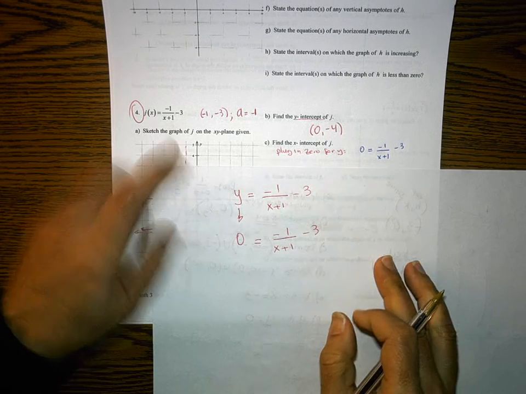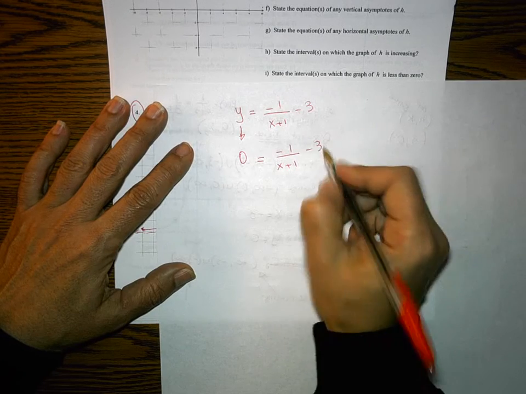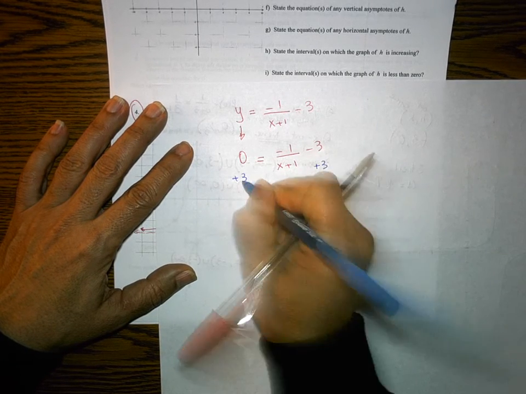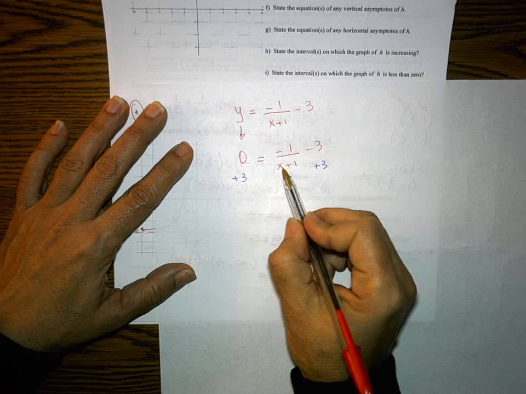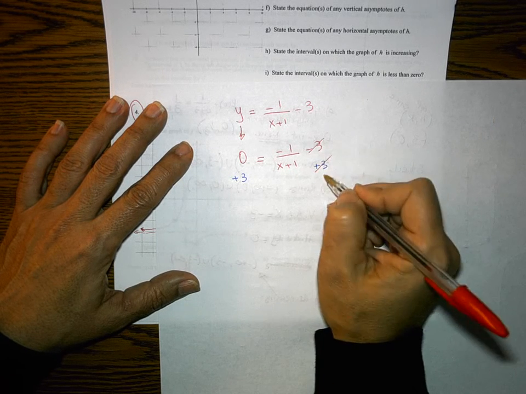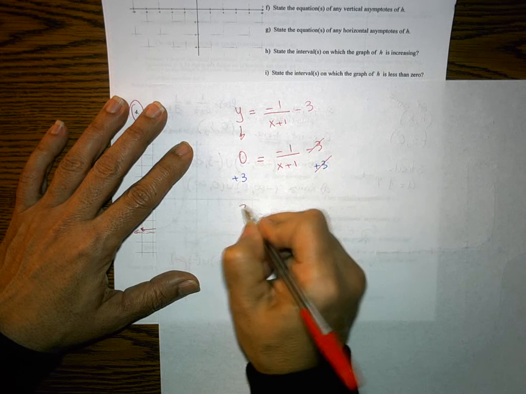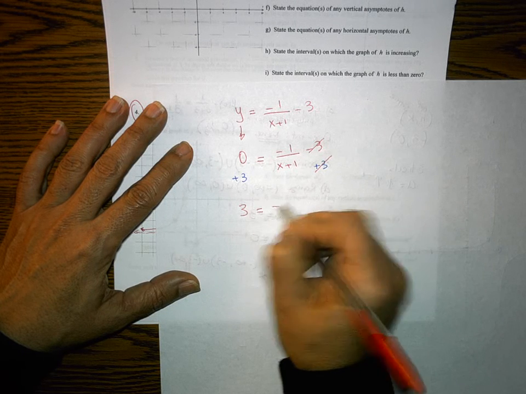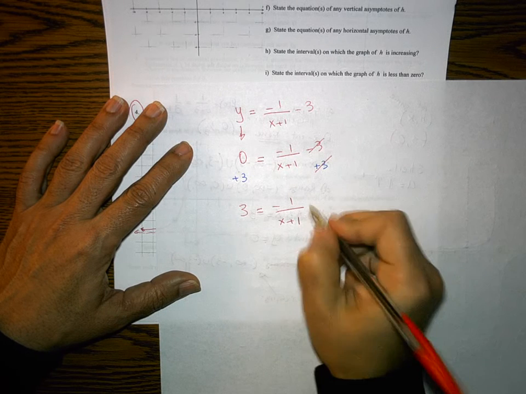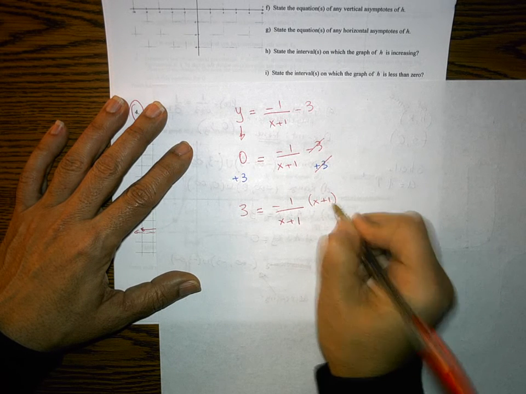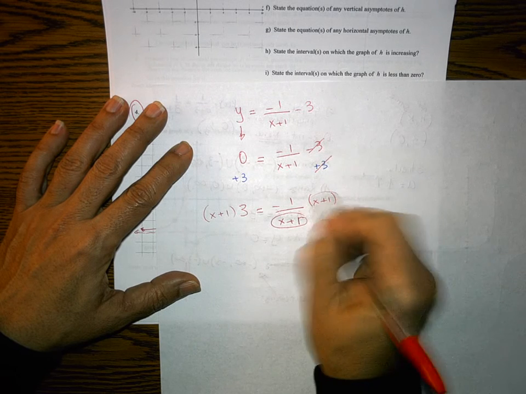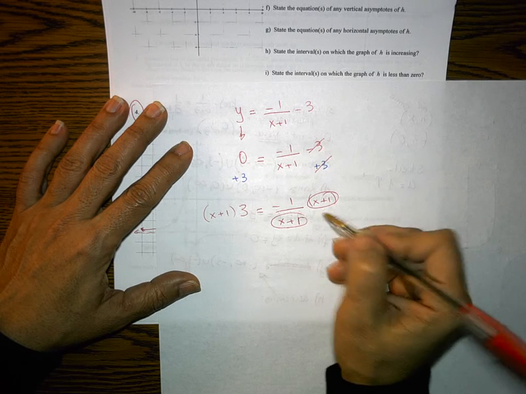The first thing I'm going to do is add the 3 to the other side. Add the 3, add the 3. Because my goal is to get x all by itself. So -3 with +3 is 0, but now 0 plus 3 is 3 equals -1 all over x plus 1. If I multiply both sides by x plus 1, the x plus 1 here and the x plus 1 here are common factors, so they reduce.